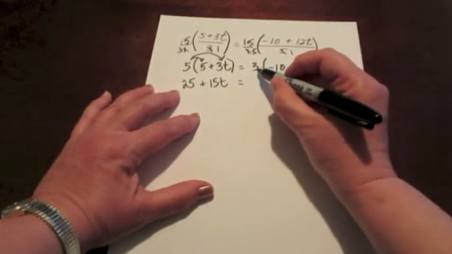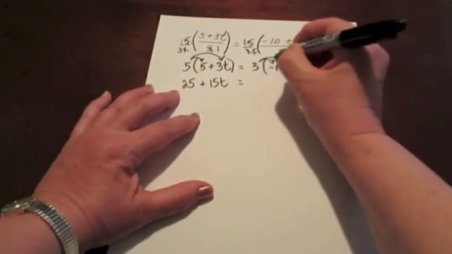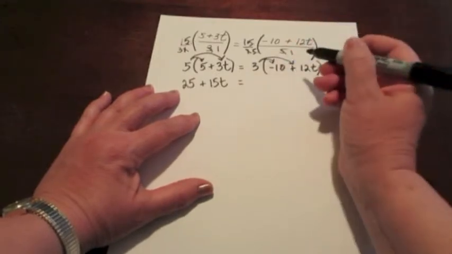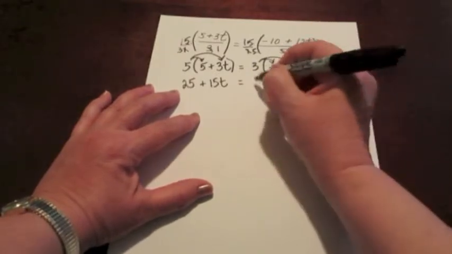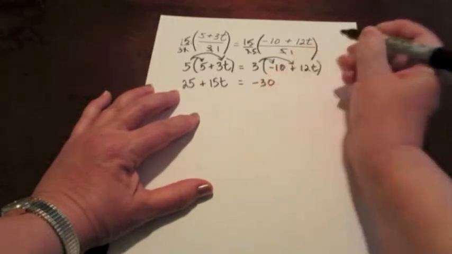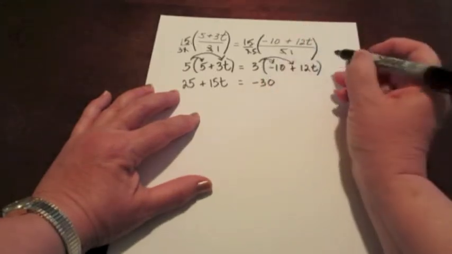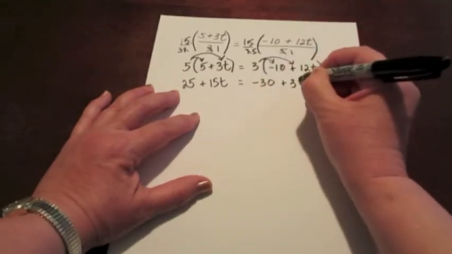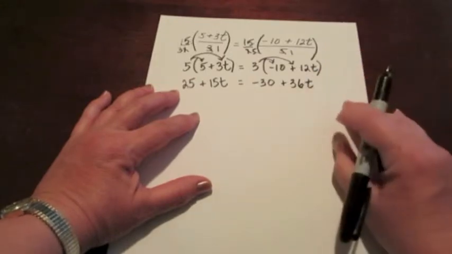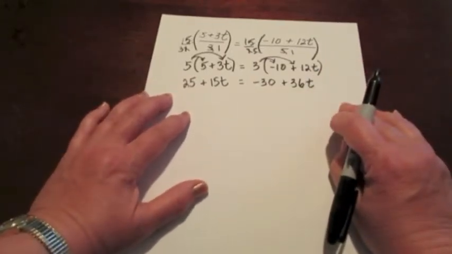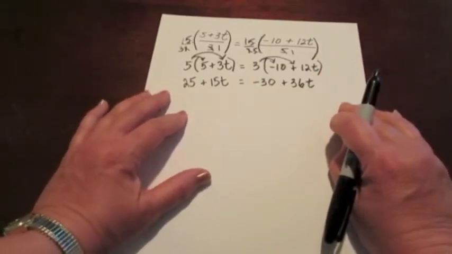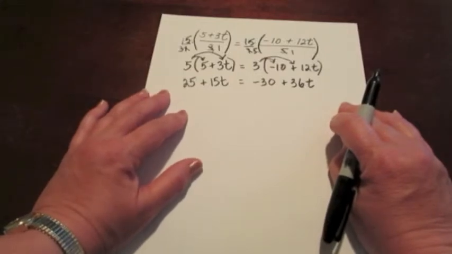On this side, once again, I draw my arrows to remind myself not to forget. 3 times negative 10 is negative 30. 3 times positive 12t is positive 36t. Okay, rule in solving equations, get all of the variables on one side, the non-variables on the other.